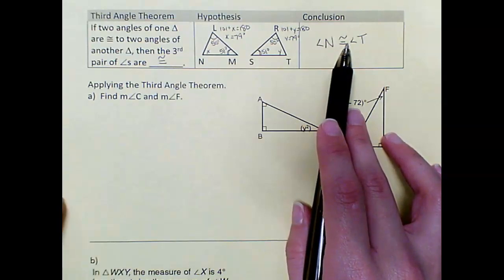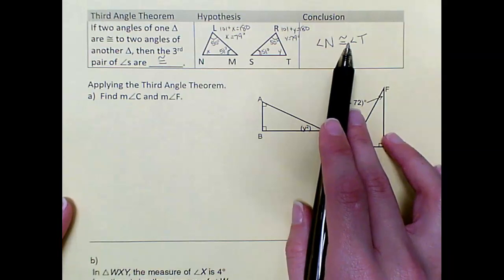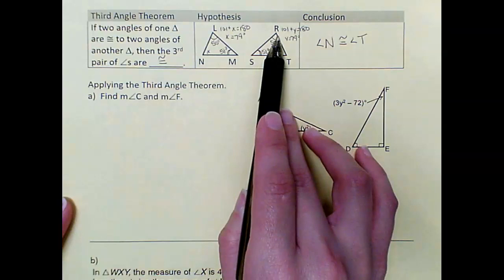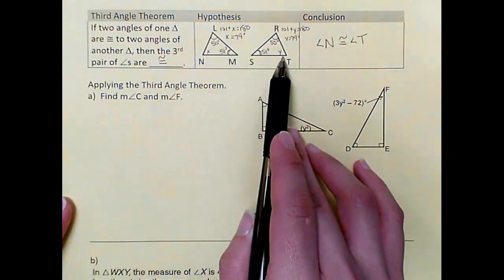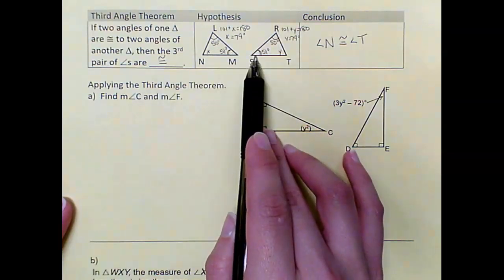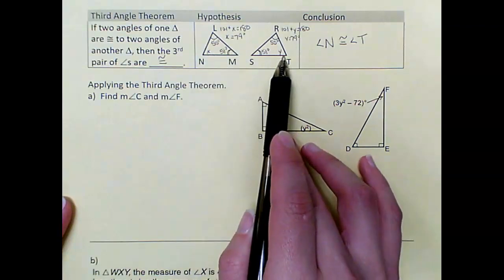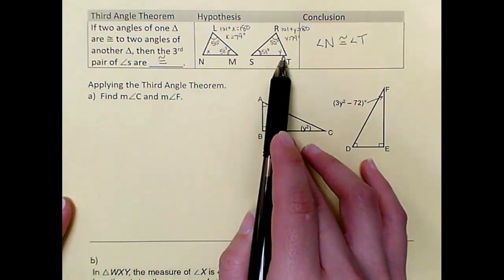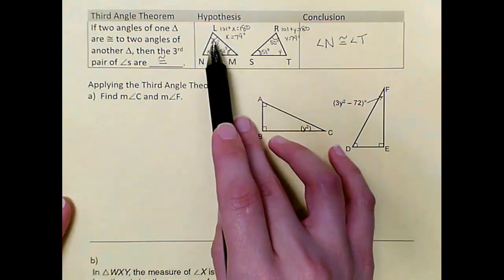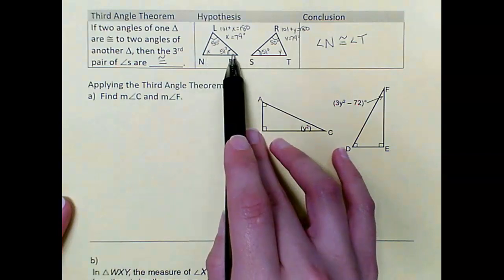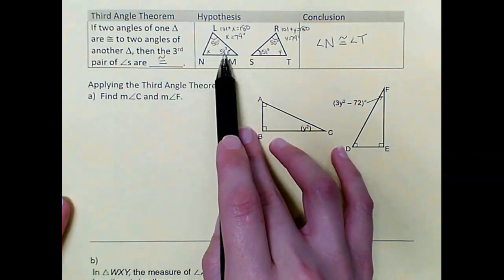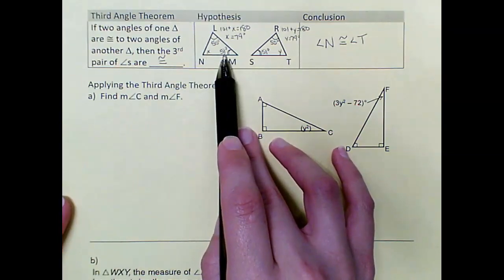But the third angle theorem does state that if two angles of one triangle are congruent to two angles of another triangle, so angle L and R are congruent, angle M and S are congruent, then the third pair of angles, angle N and angle T, are also congruent. So I gave some made up measurements. I do know that angle L should be larger than angle M, but I didn't make it that way, and it's okay for the purposes of what we're doing today.